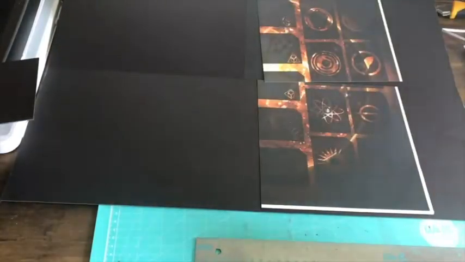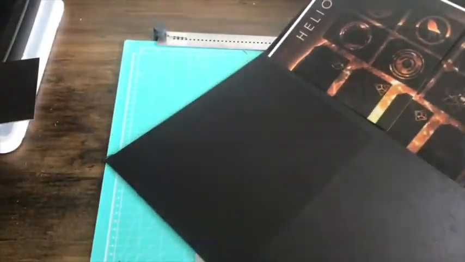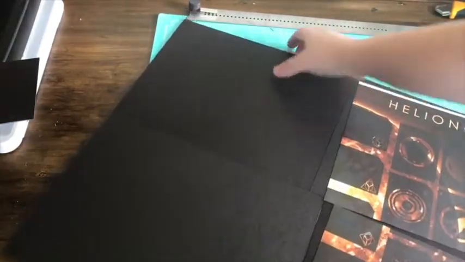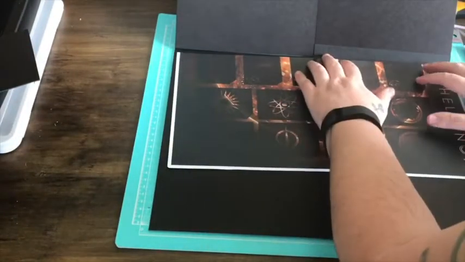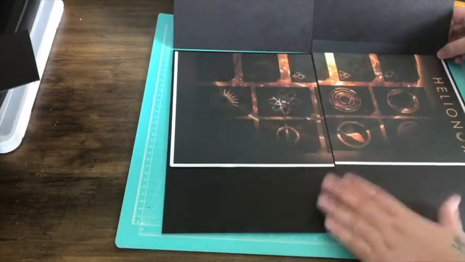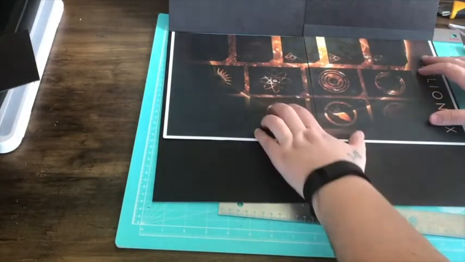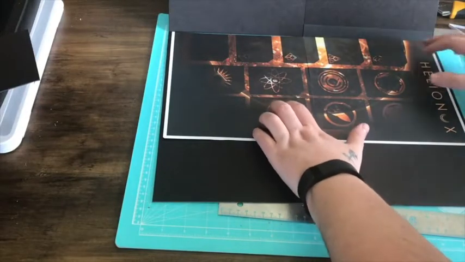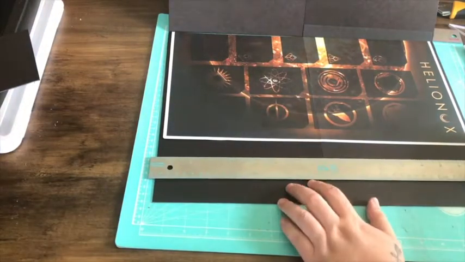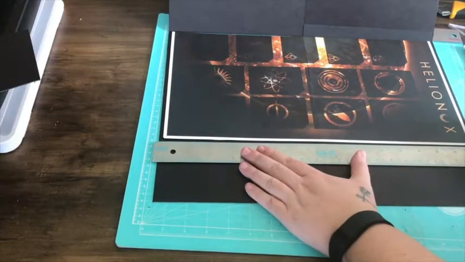So I'll grab these guys. My ruler is going to make the whole length on that one, so that makes my job a little bit less challenging.